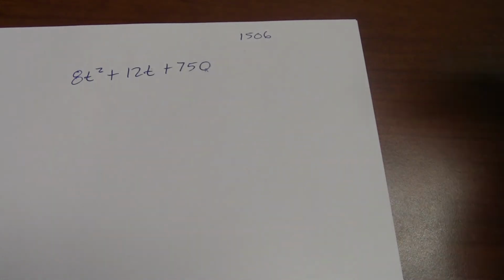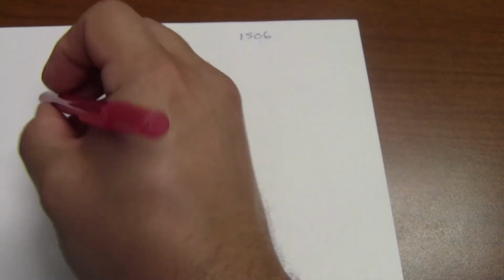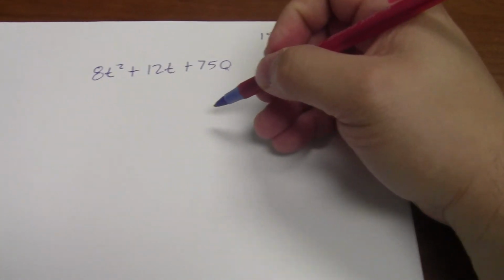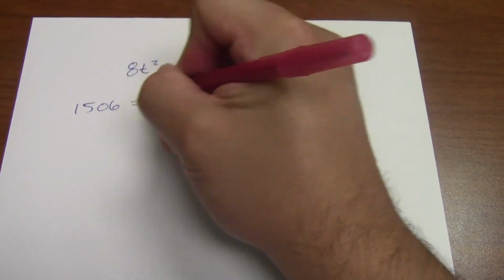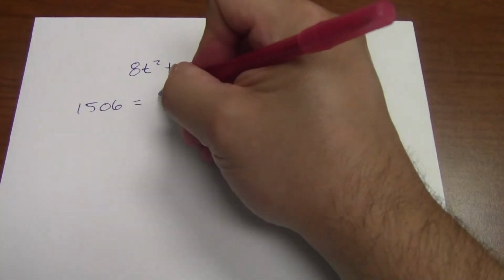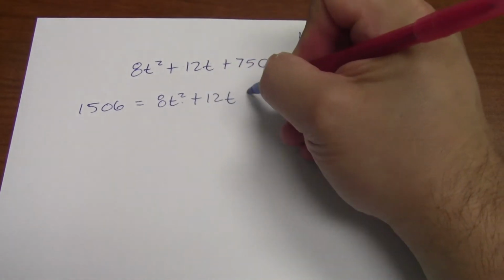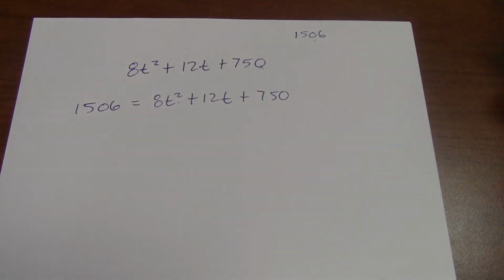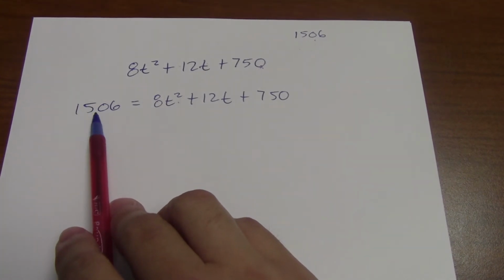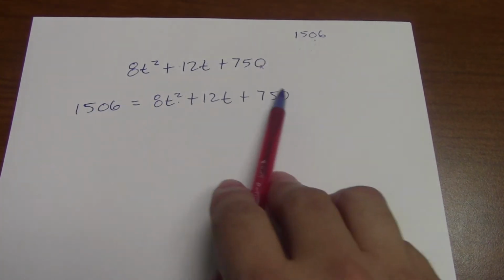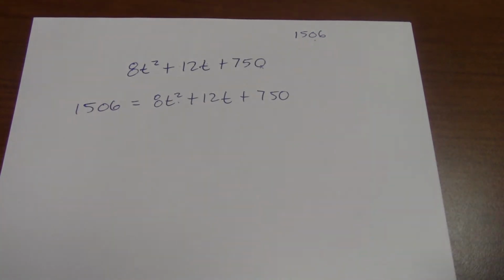So it doesn't really matter. Just follow the steps. So in this case, what I'm going to do is put 1506 equals, and then I'm going to put the formula down. So 8t squared plus 12t plus 750. All right. And I'm looking for t. So once I know what they're asking for, this is the equation to get me t, so I can go ahead and just plug this in and then go ahead and just solve like normal.